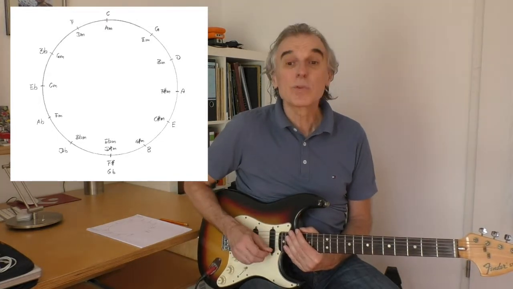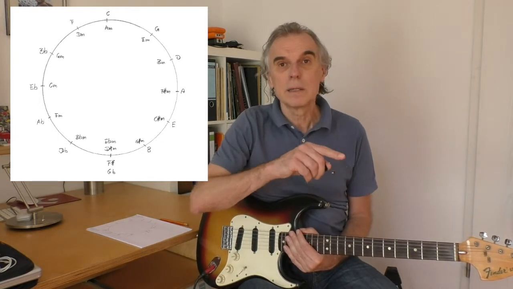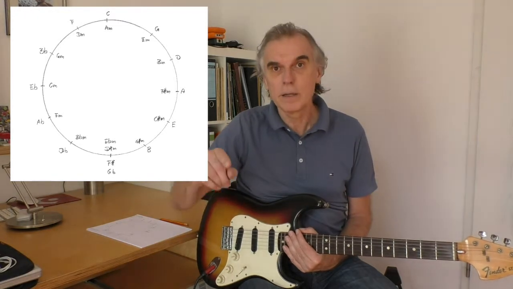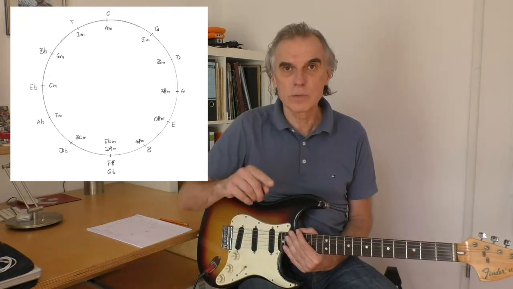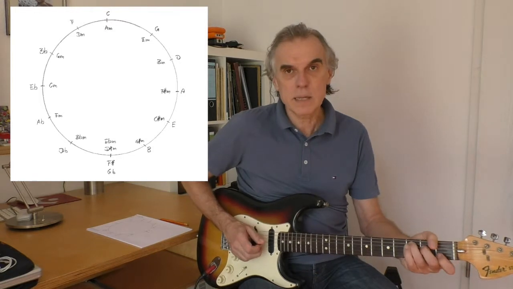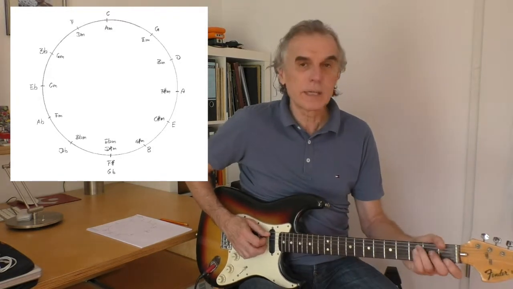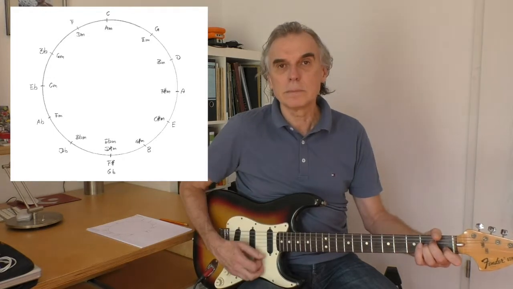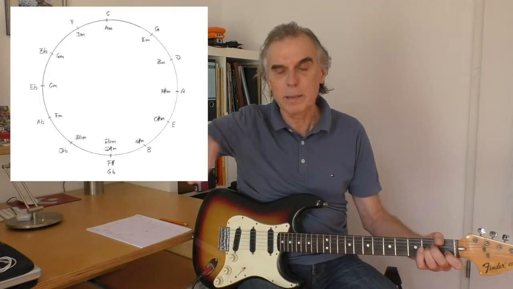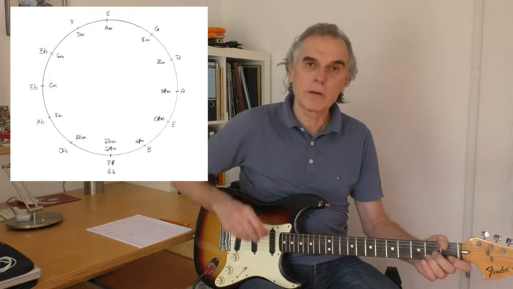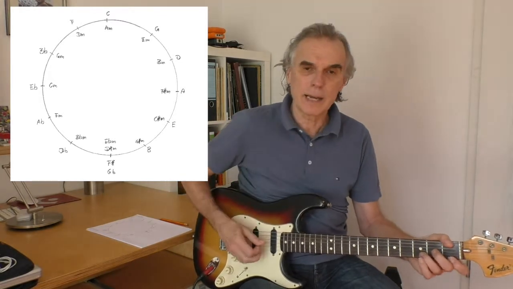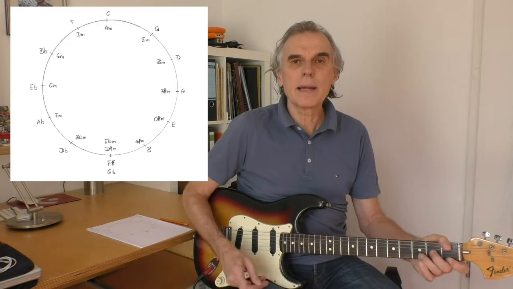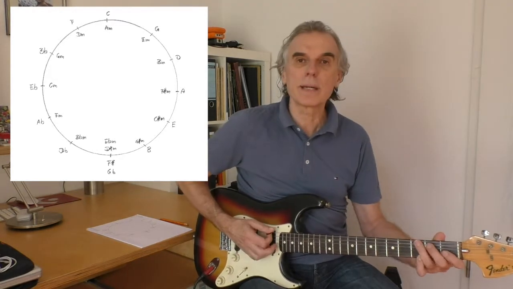Another standard turnaround is the 1, 6 minor, 2 minor, 5, 7. 1, 6, 2, 5. And the 6 is a minor and the 2 is a minor. So in the key of C, you have C first, then go to the A minor, which is the relative minor. Then you go to the relative minor of the subdominant, which is to the left. And then go to the dominant, which is to the right of your key.